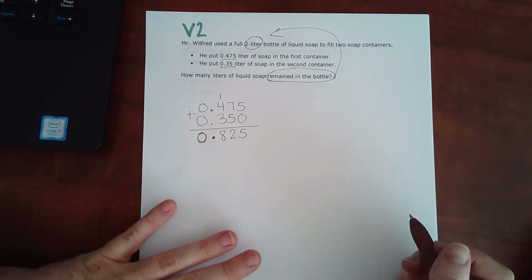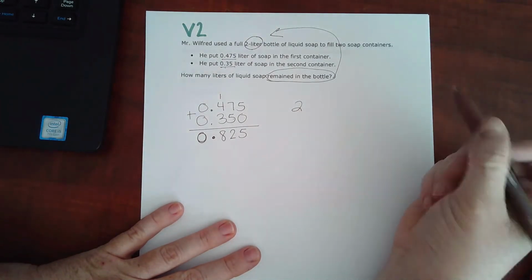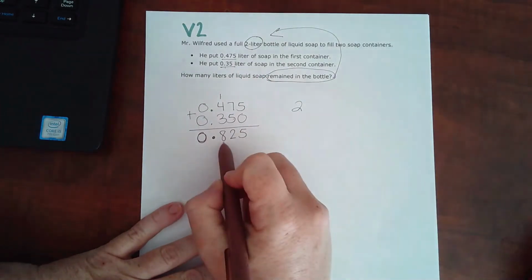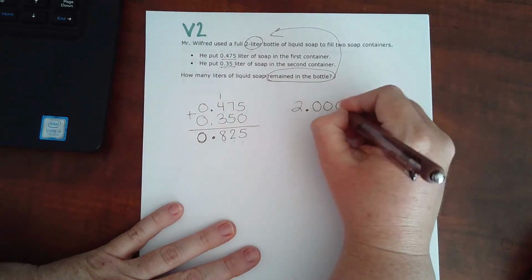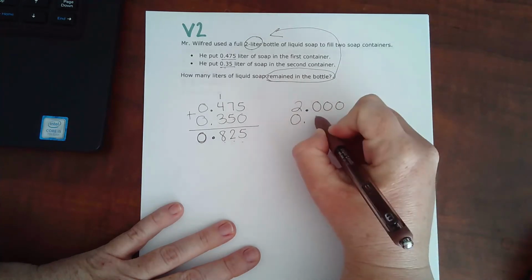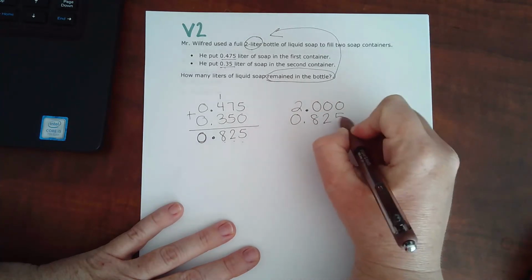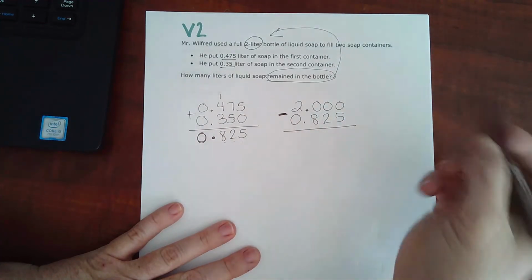Okay, now we're going to subtract that from the 2 liters. It's 2 whole liters. These are parts of a liter. So we have 3 decimal places, so we can add zeros to line it up. It does not change the value. And I want to remember that I'm subtracting it.